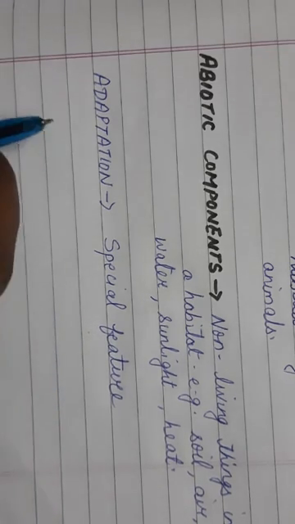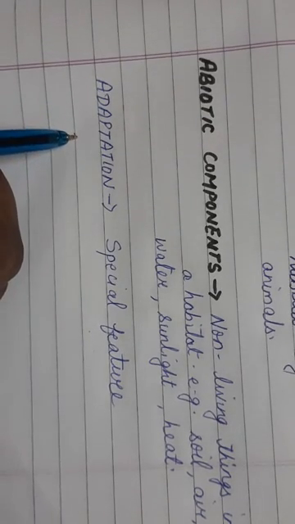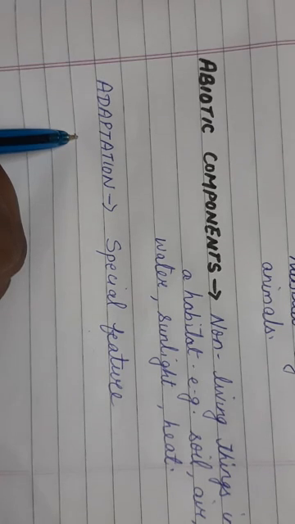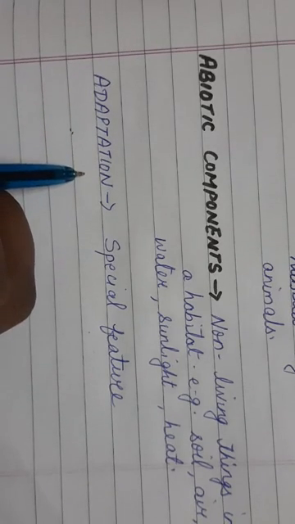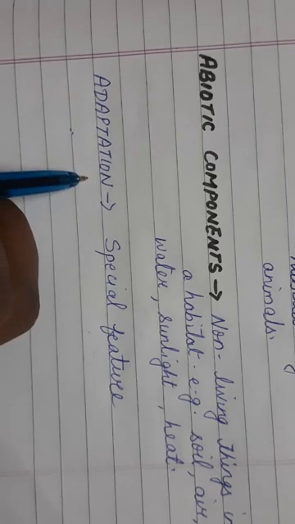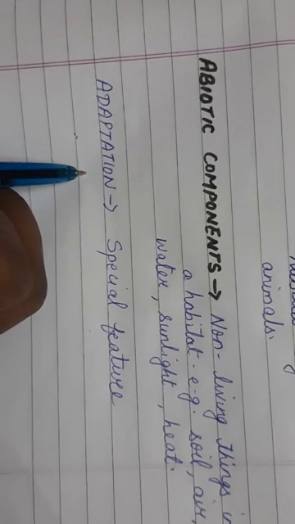Adaptation does not come in a short time. Adaptation takes thousands and thousands of years. It is after thousands of years that these animals can adapt to their special climatic conditions, and the animals which cannot adapt will die out. Only the animals or plants which can adapt themselves can live in a particular habitat.